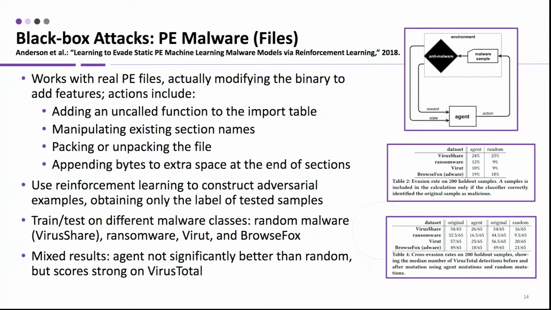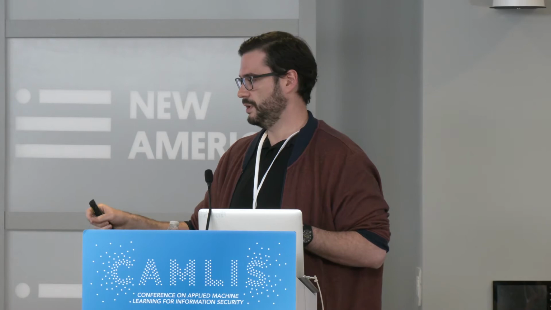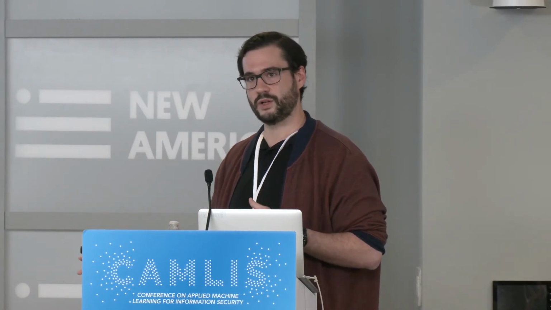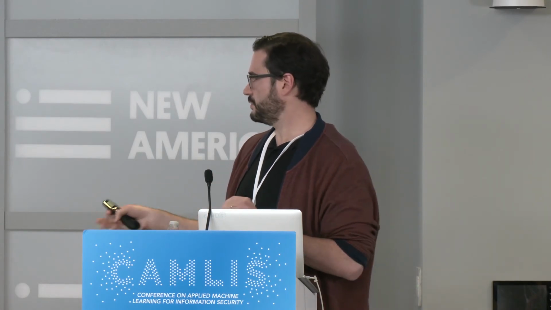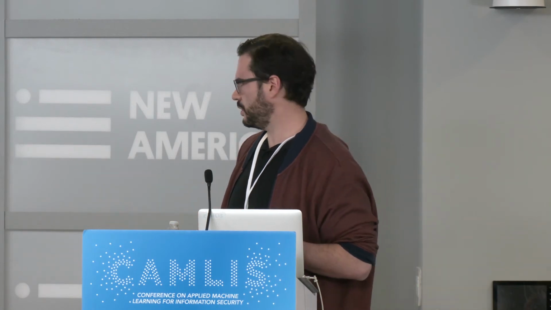And they, again, have that black box model where they only get the label benign or malicious, but they use reinforcement learning to construct the sample. The idea being I'm going to make a modification, then test the resultant file. Is it malicious? If so, reward the classifier. If not, keep going. And they tested and trained on different malware classes, random malware, ransomware, and two other families there. And they got kind of mixed results.